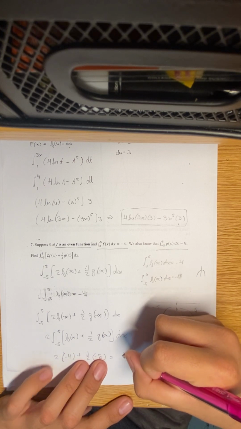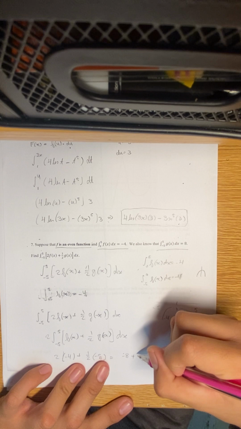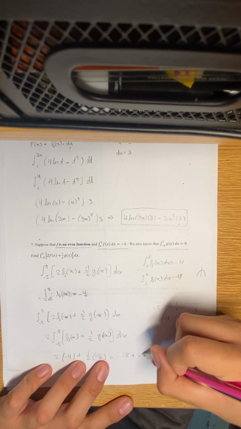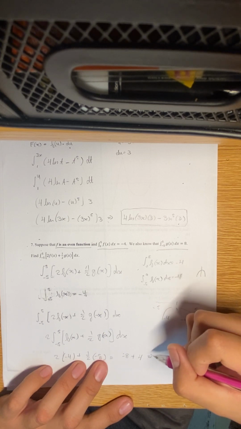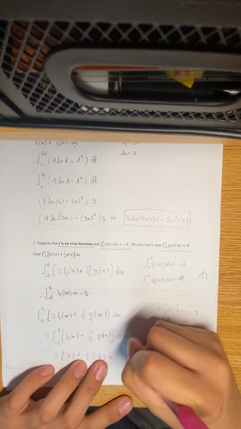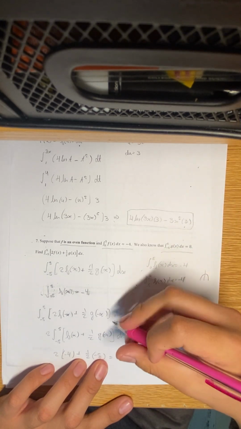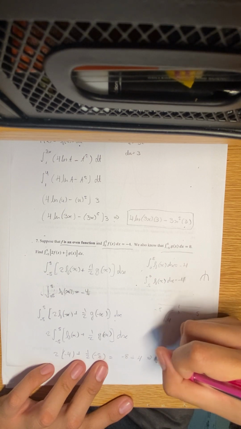This becomes -8 plus -4. It should be negative as well. It should be -12.